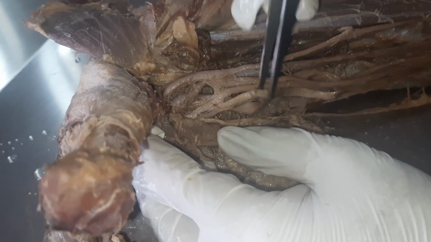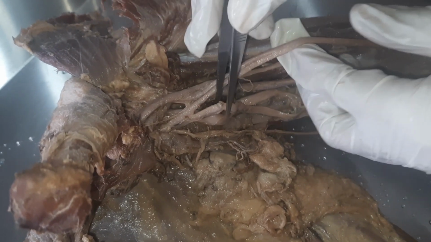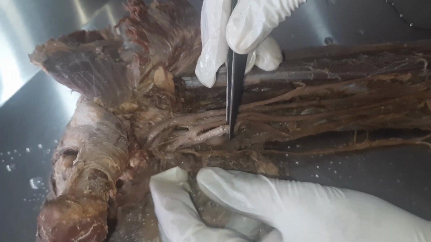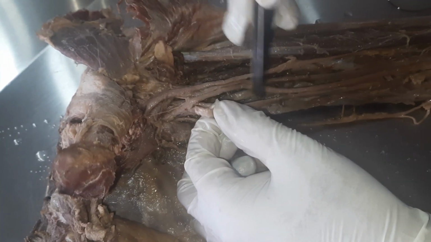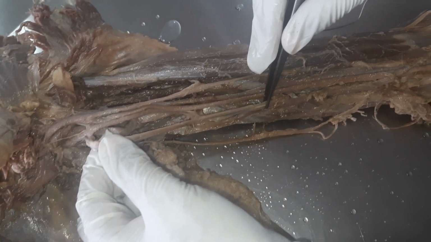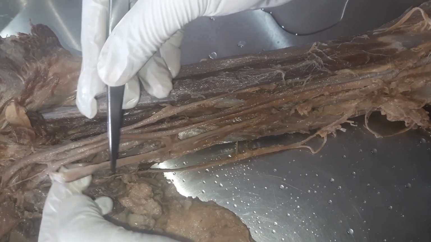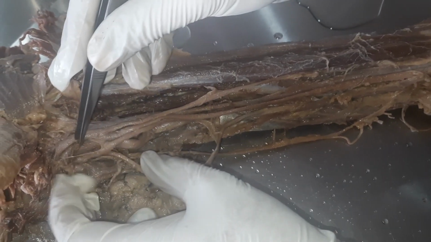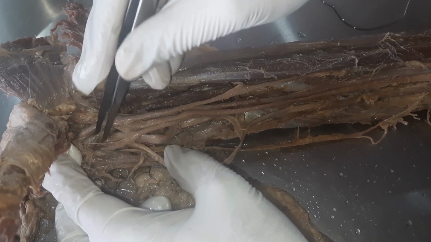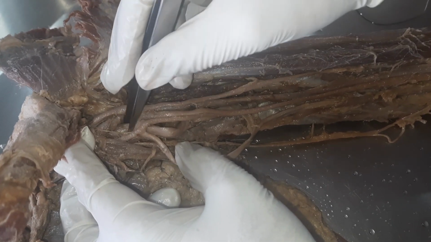Now from the medial cord, we have already seen this structure, that is medial root. Other structure which is arising from the medial cord, this one is called the ulnar nerve. Ulnar nerve is going to penetrate the deep fascia and go deeper. Now here, axillary artery, lateral cord, medial cord, and here posterior cord.